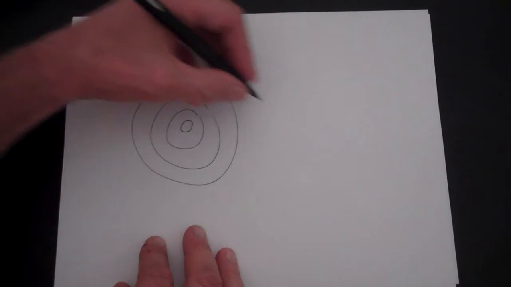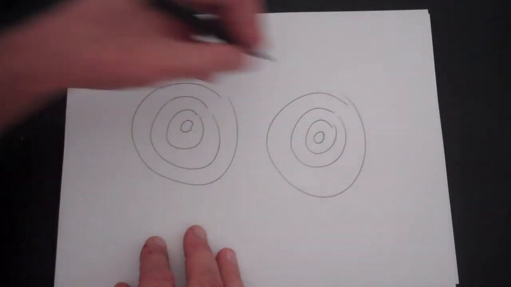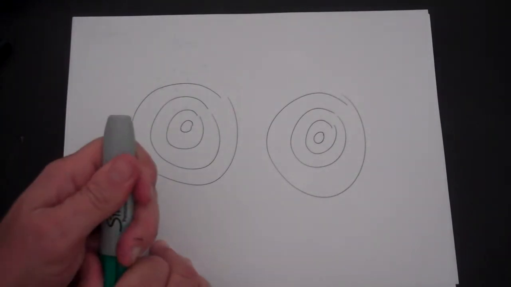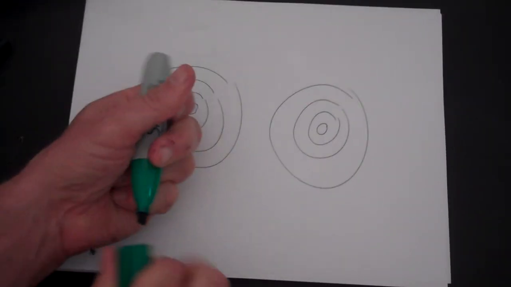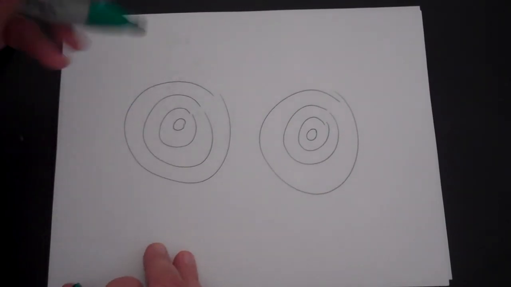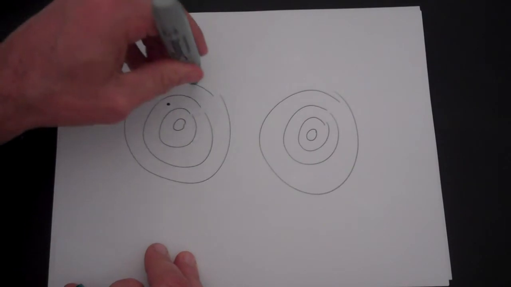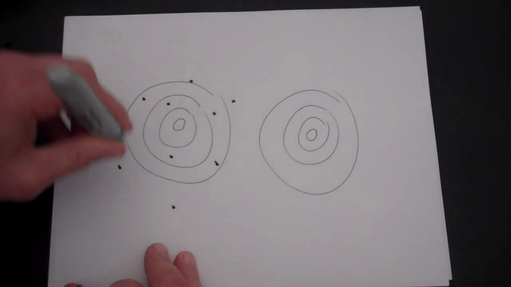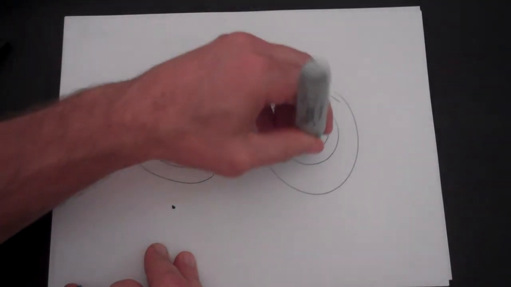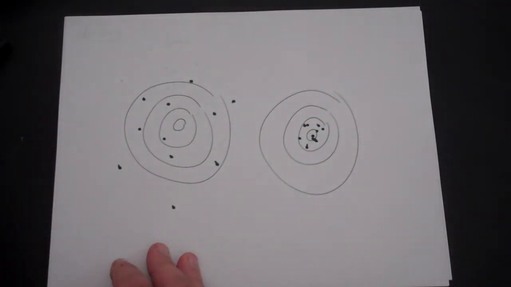Let's look at two more examples. I apologize for the lack of artistry here. Let's look at one case where you hit here, and here you hit here. Now, in both of these cases, they seem unbiased.